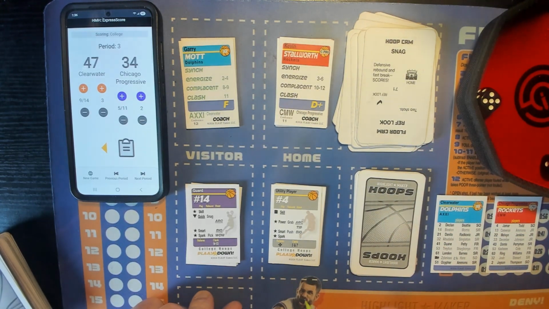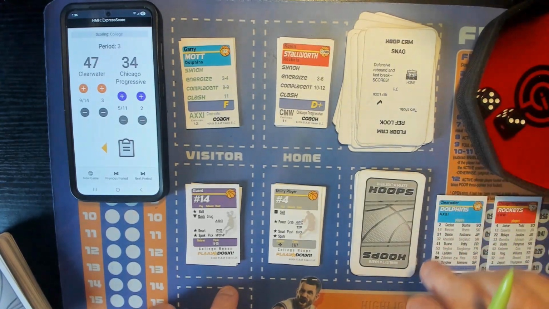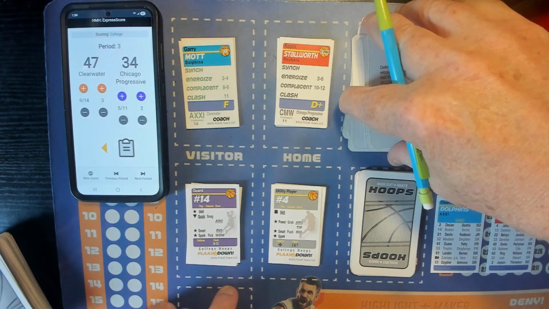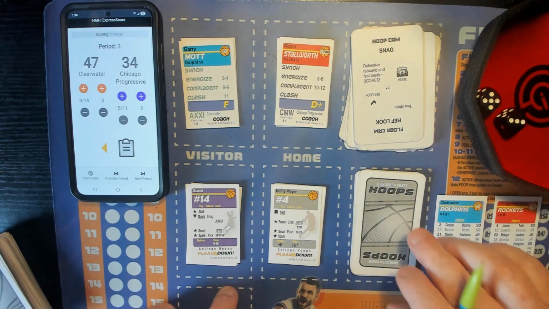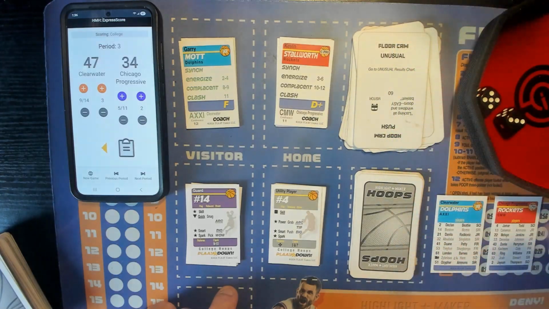You are allowed to reset the stacks. I don't ever do that. I just leave it the way it is, and they play it out as they play it out. So, all right, second half underway. Clearwater up 13, and the usual result to start the second half.